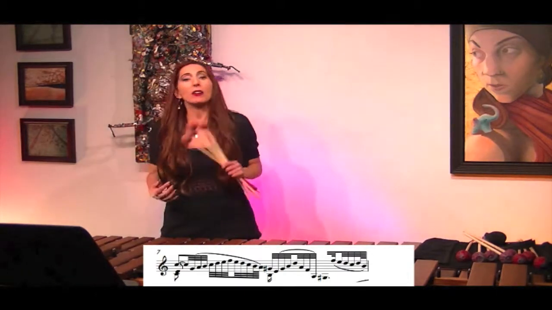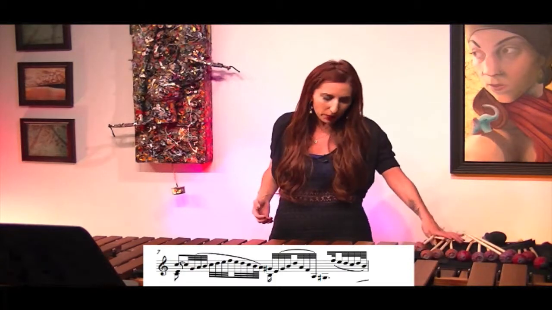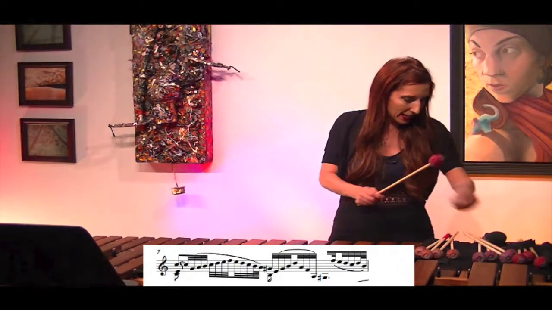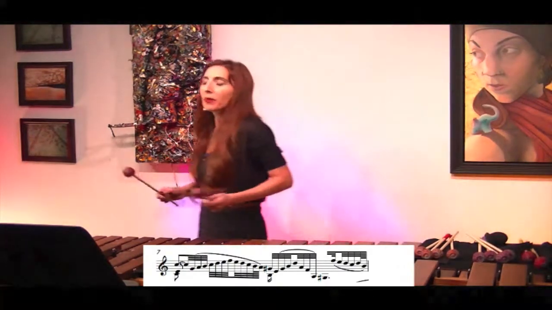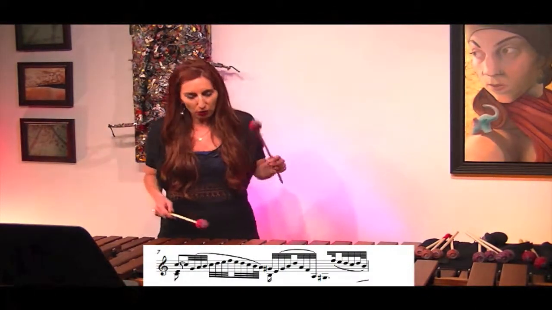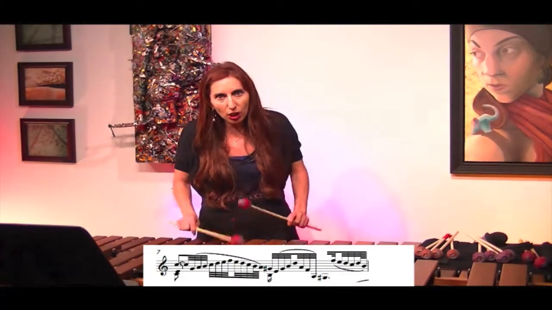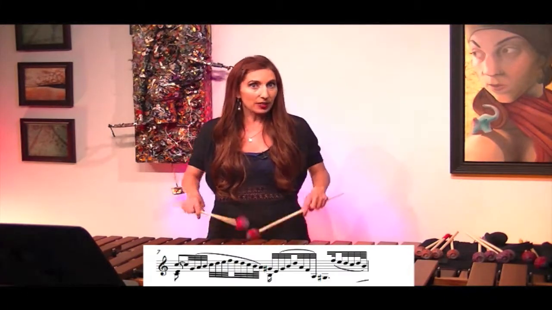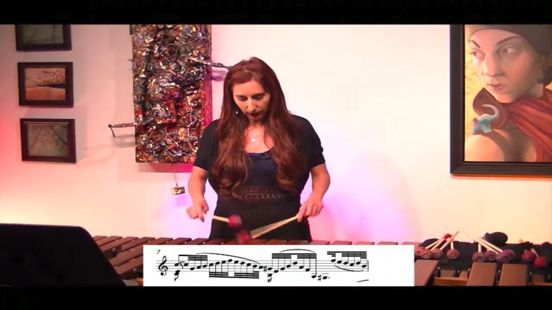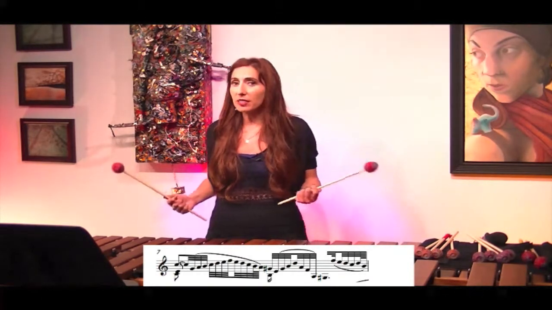Okay, just a couple of other things, and I know, just a lot of information, but the other thing that we have to think about is our rolls. Rolls become very, very important because it is our only way to sustain a note on the marimba. And there are different kinds of rolls. If we do traditional rolls, we can play them fast or slow. You can also change your wrist height. Big change in the sound.